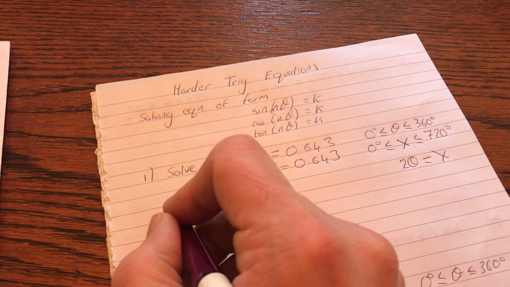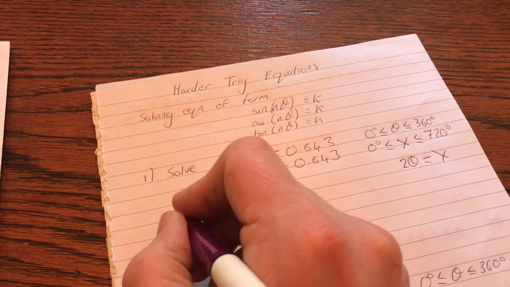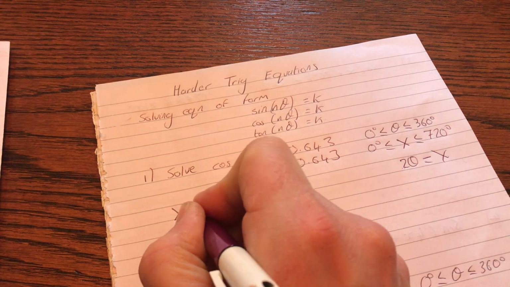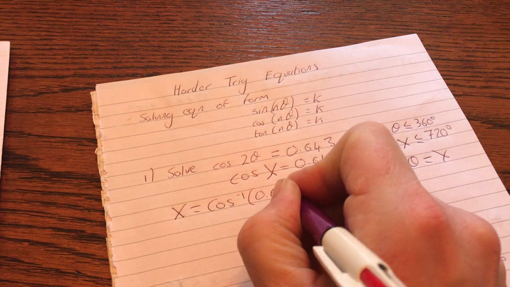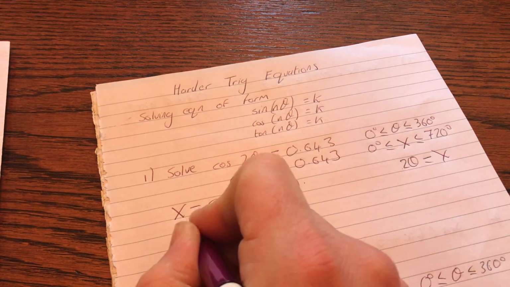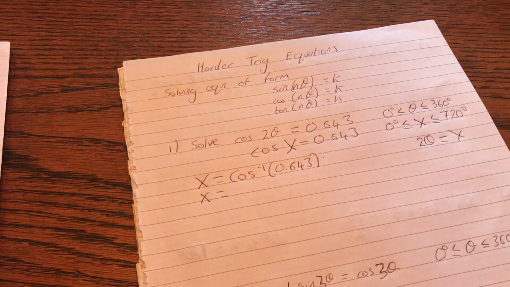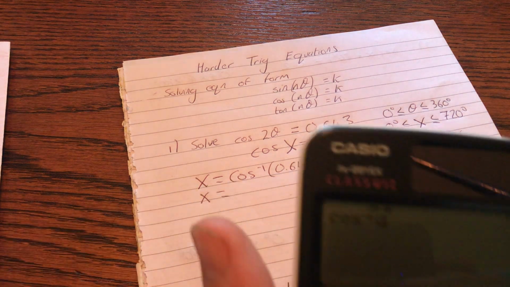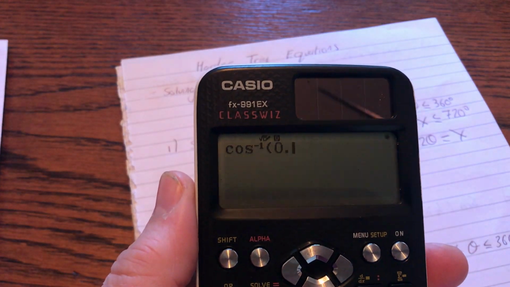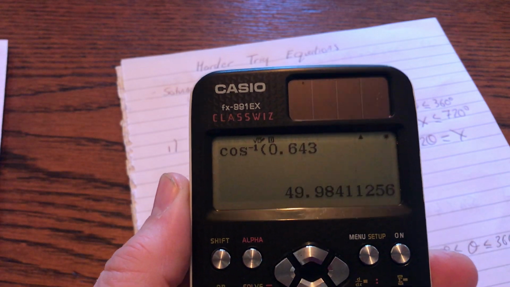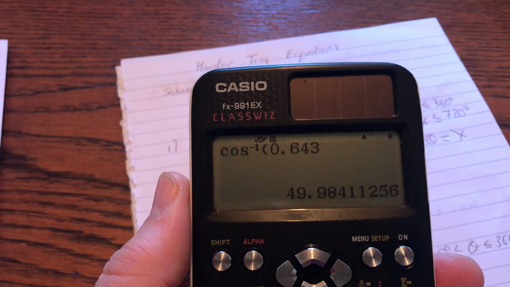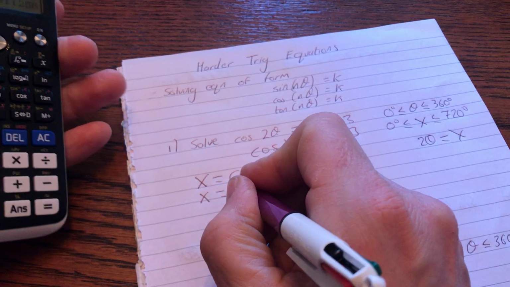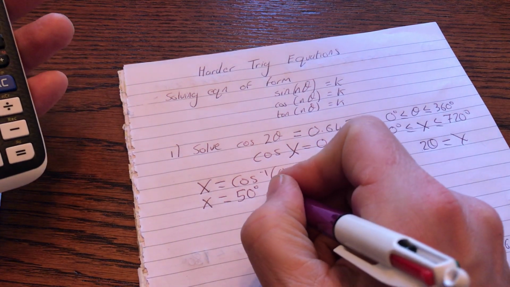Let's look for our principal solution. So first we know that X must equal the arc cos, the inverse cos of 0.643. So let's get our values for X. Shift cos, there we are, 0.643. And if we're working to the nearest degree, we're very, very close to 50 degrees there. So just for this example, let's call that 50 degrees.